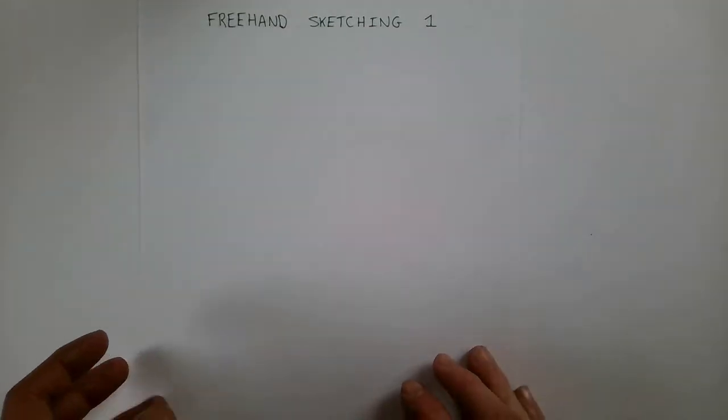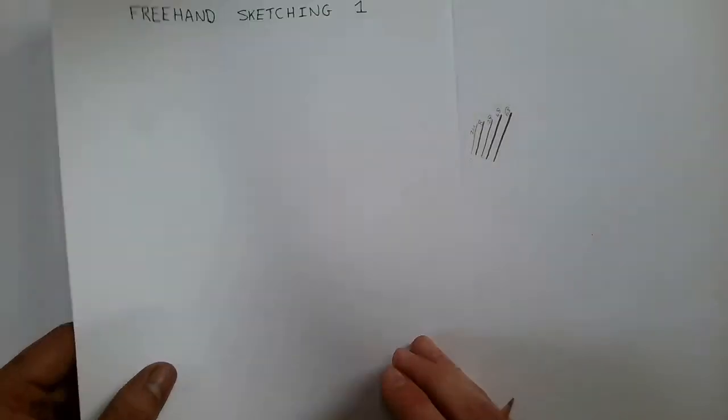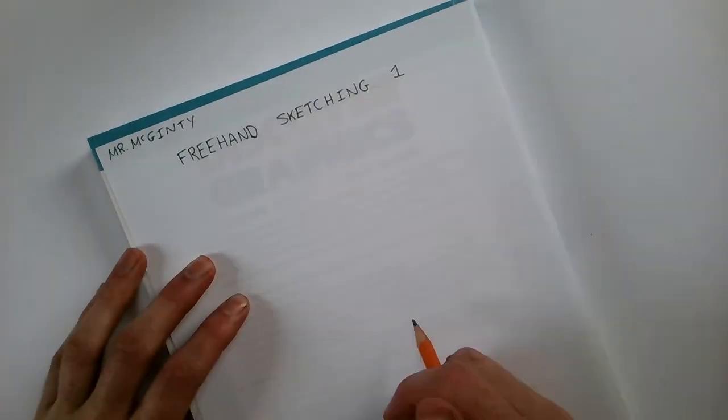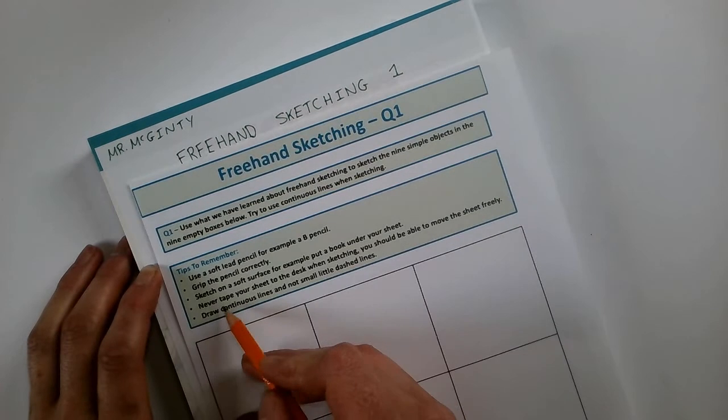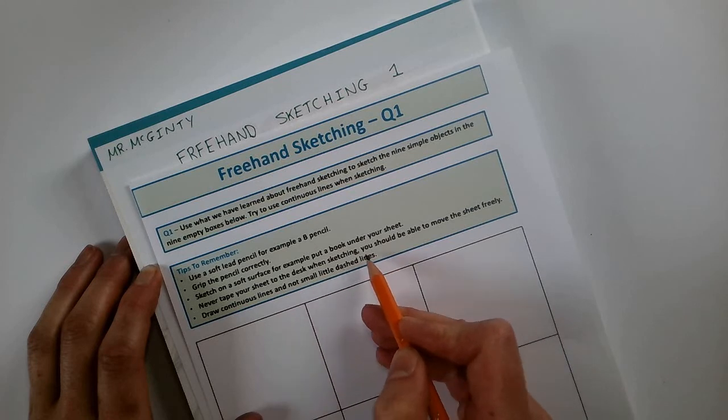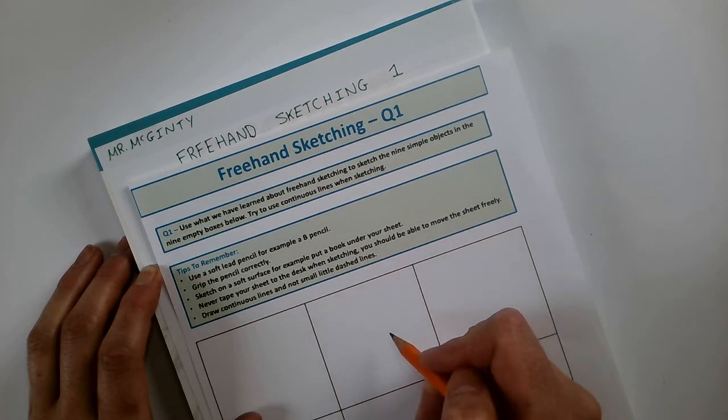The other thing is to sketch on a soft surface. Whenever you're doing a TG drawing, you want the table, a good hard surface. For something like this, you need a soft surface, so something like a book underneath it, and you can sketch on it. If you don't have a book at hand, just put a few sheets under it. It just means your sketch will come out far nicer and softer on the page. And the final one is to never tape your sheet onto the desk when sketching. You should be able to move the sheet freely.